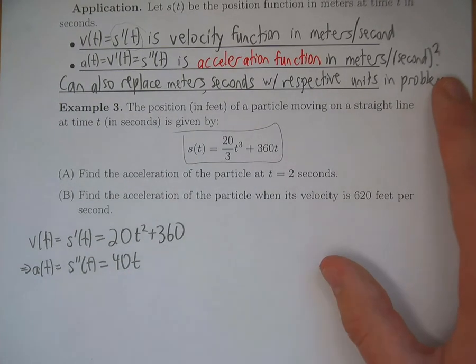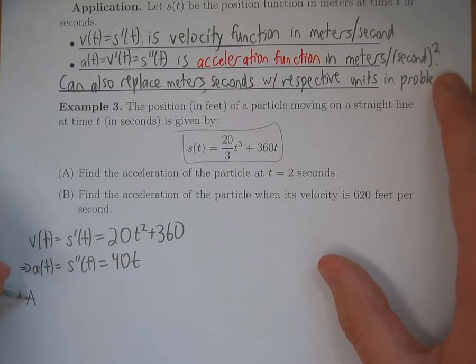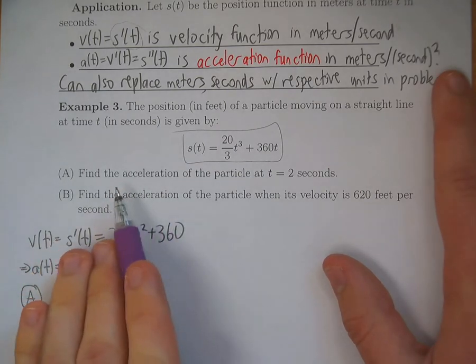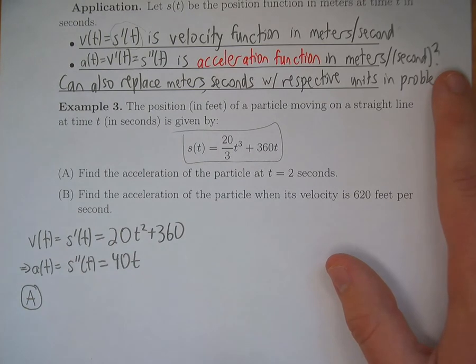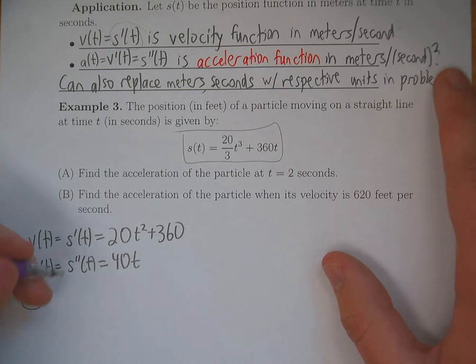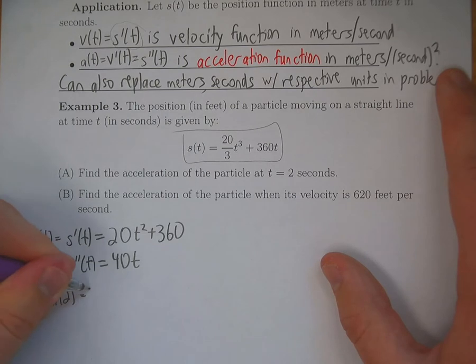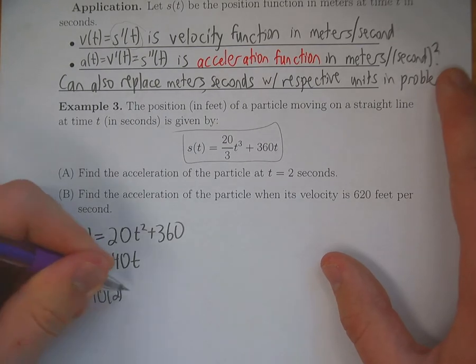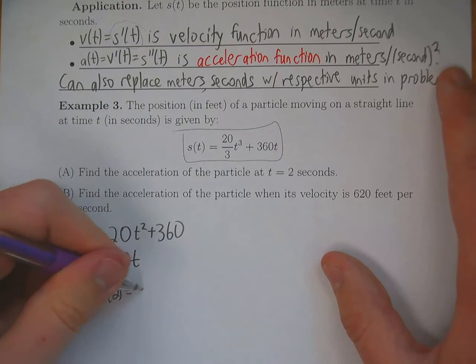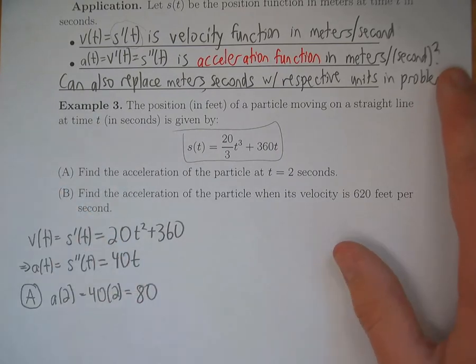So in that case, we say, all right, well, now that we have the acceleration function, now we can start doing the actual problem. So in this case, we have to find the acceleration of the particle at 2 seconds. So nice thing is that you just let t equal 2 in our acceleration function. So that would just be 40 times 2, which you can pretty quickly see that's just 80. So with part A, nothing much to that.